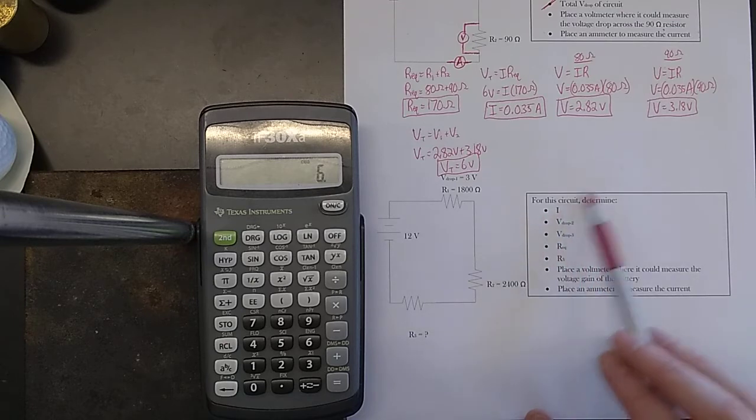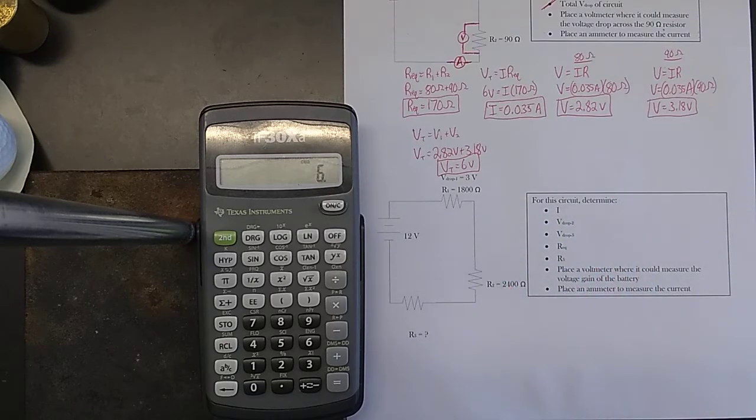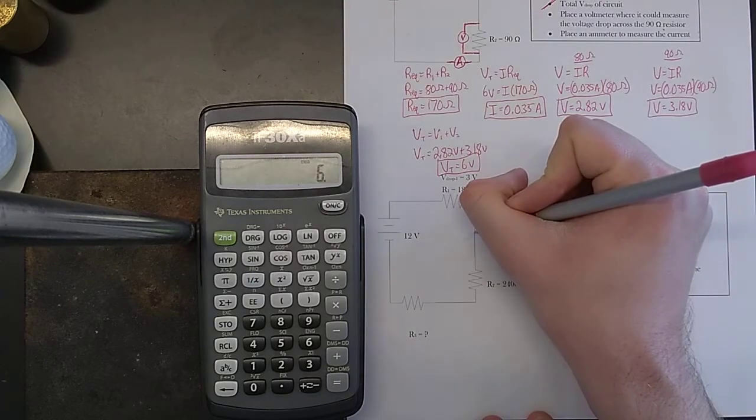We are going to find the current, the voltage drop for the other 2 resistors, the equivalent resistance of the circuit, the size of the resistance of R3, and we're going to once again place a voltmeter and an ammeter. Remember, it doesn't matter where we put the ammeter, so I'll just put it right here.